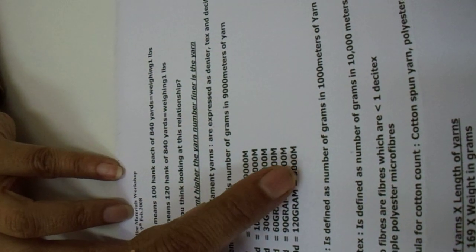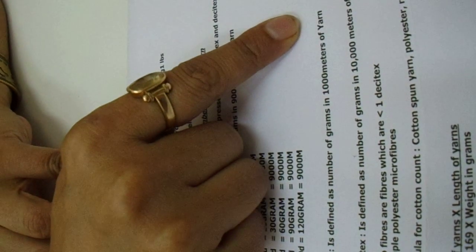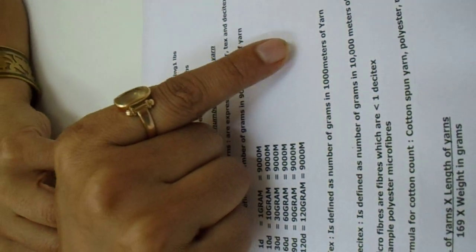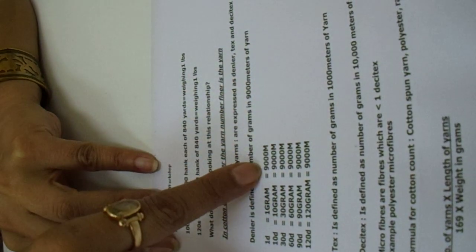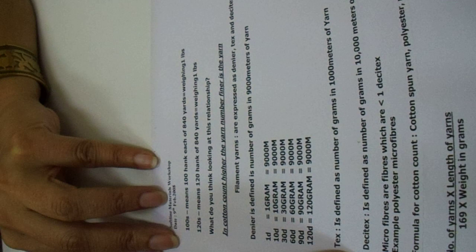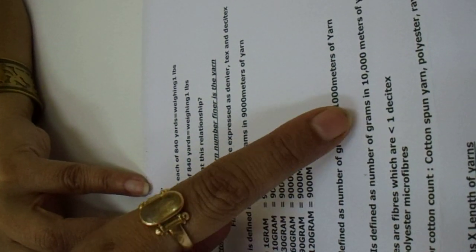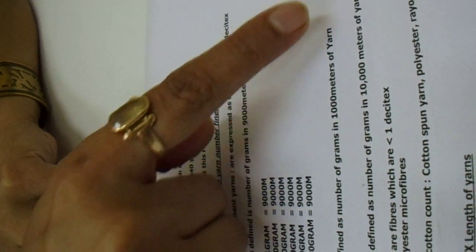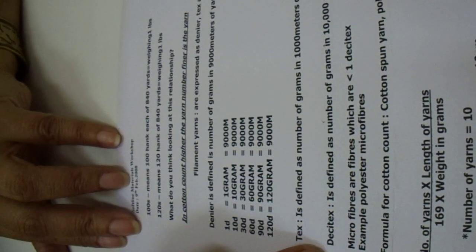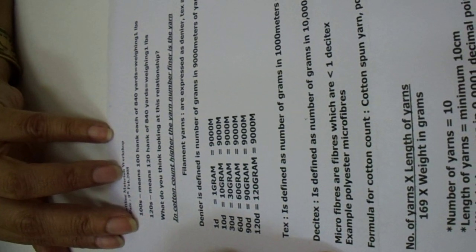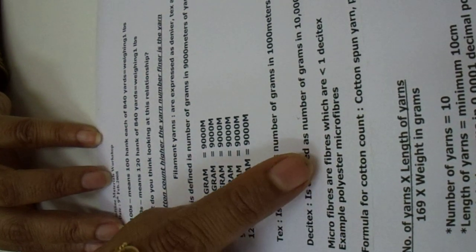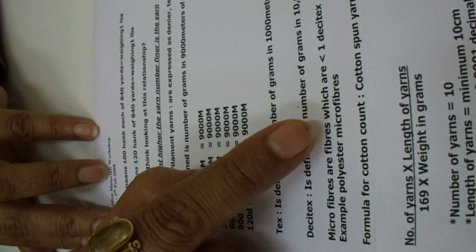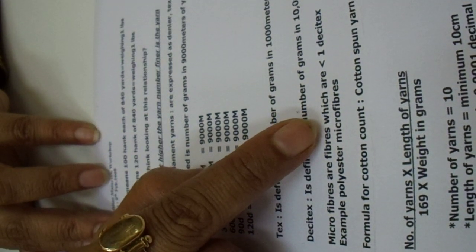Tex is defined as number of grams in 1000 meters of yarn. Please remember, in denier we said number of grams in 9000 meters of yarn. In decitex, it is defined as number of grams in 10,000 meters of yarn. This is used for microfibers. What is a microfiber? Microfibers are fibers which are less than 1 decitex.